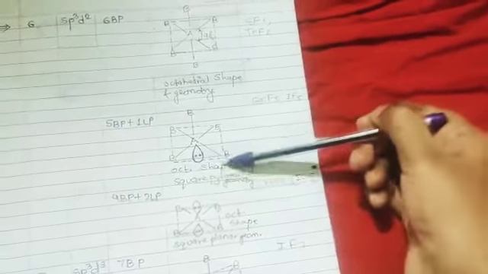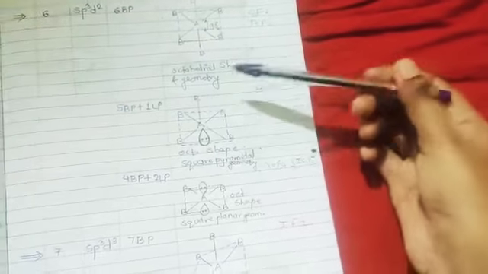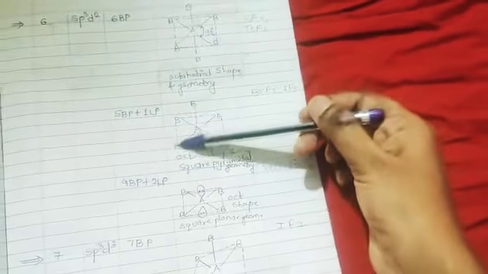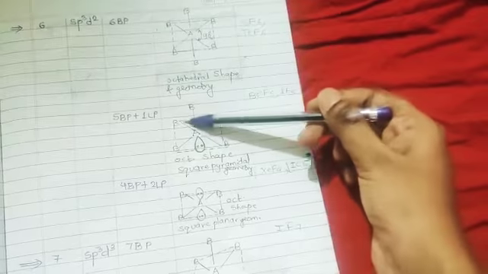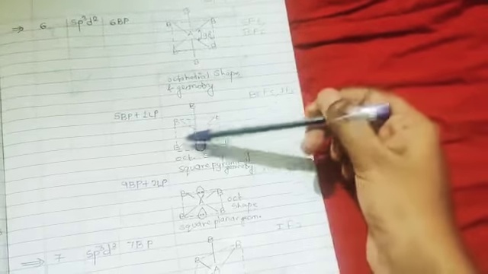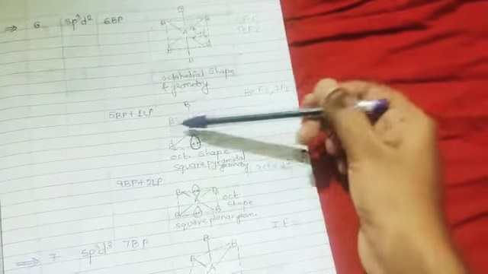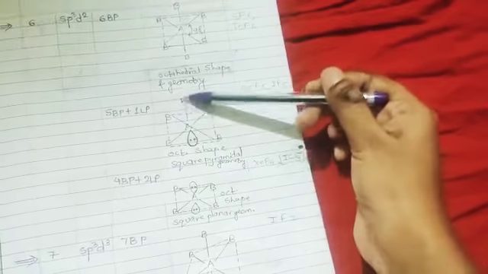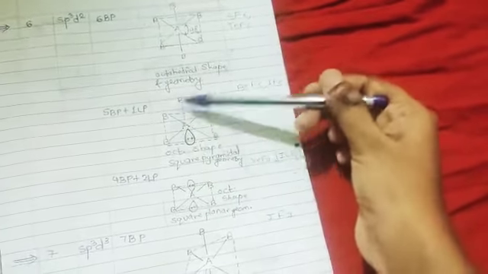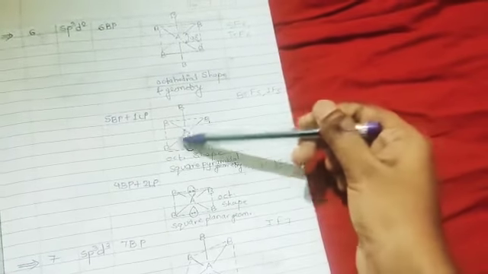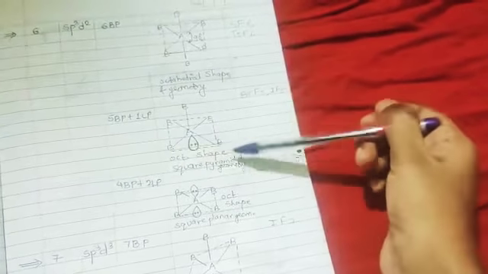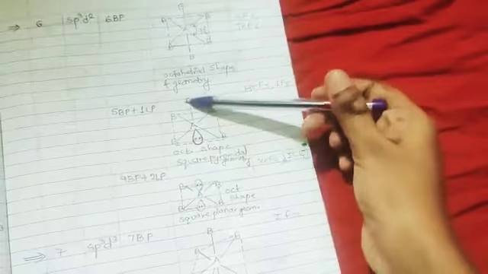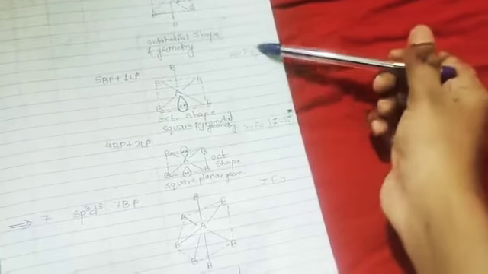It has octahedral shape, and square pyramidal geometry because these 1 2 3 4 give a square base. If we join all these atoms which are present next to the central atom, then we get a pyramid structure, square pyramid geometry.